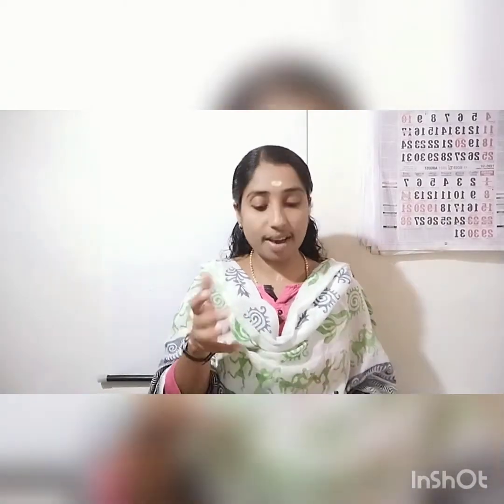Next one, temperate deciduous forest. Temperate deciduous forest is characterized by this: when we move to a higher altitude or higher latitude, we can find that most of the trees are deciduous. This temperate deciduous forest is found in the regions of New Zealand, USA, China, etc.